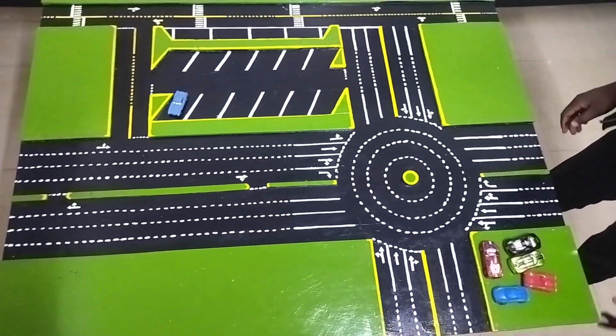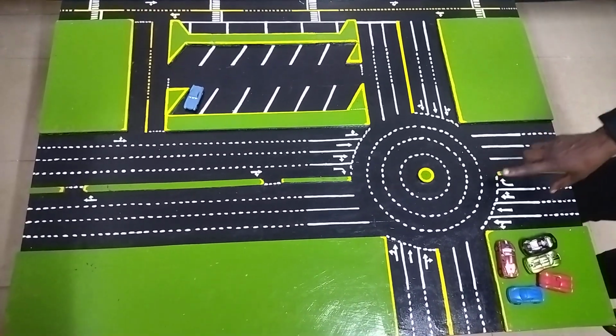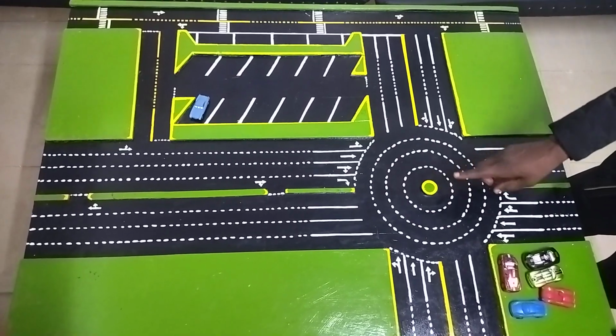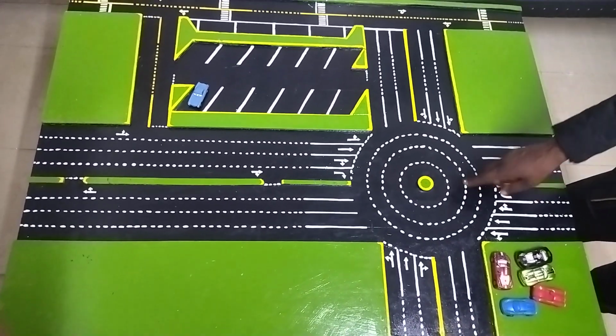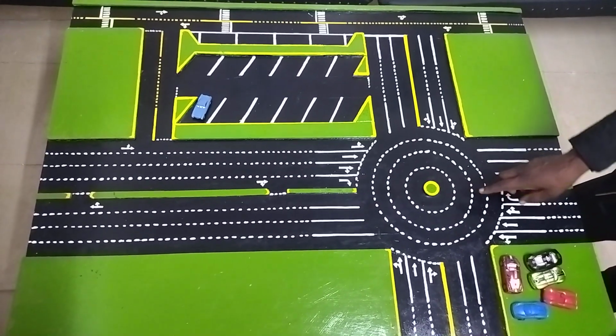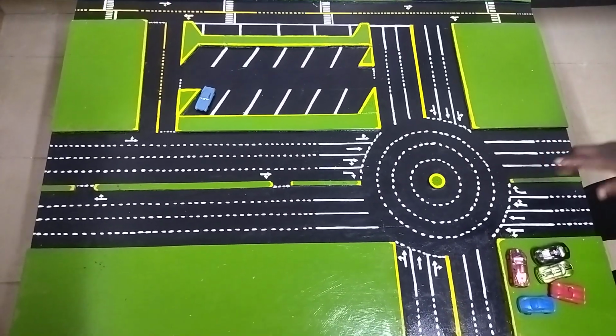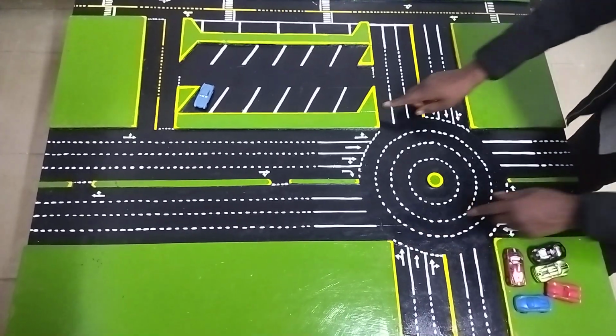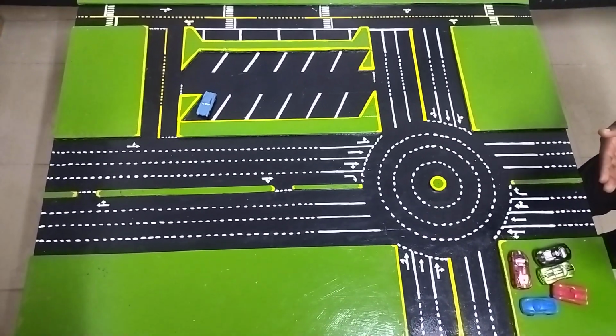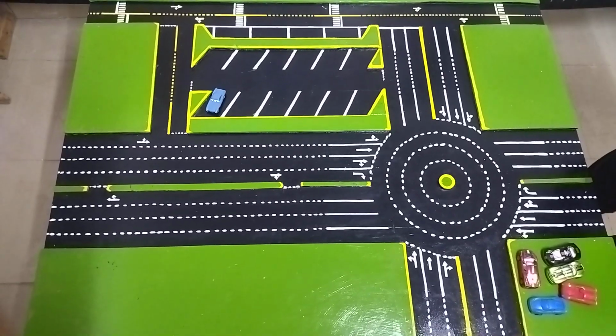Now talking of the roundabout, there are rules that govern the roundabout. Rule number 1, there is no stopping. Number 2, there is no parking. Number 3, there is no reversing. Number 4, there is no changing lanes. And then number 5, there is no overtaking. Those are the rules of the roundabout. The yellow markings we said are called yellow caps. They also have rules. There's no stopping, no parking, no waiting.